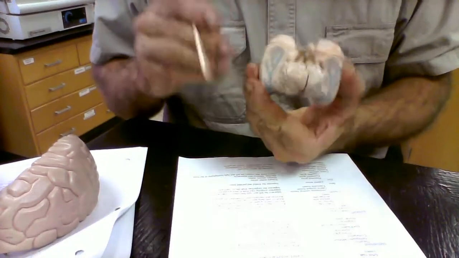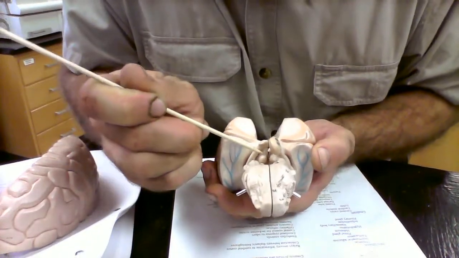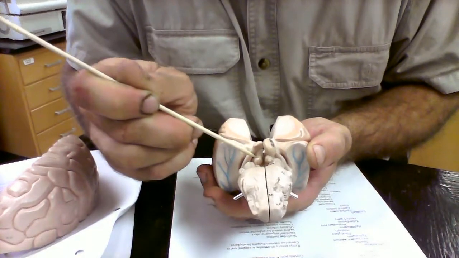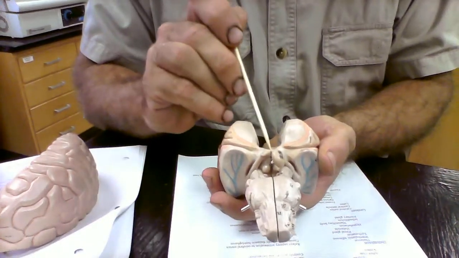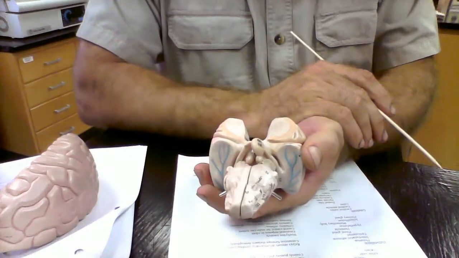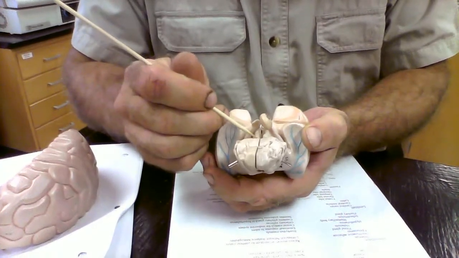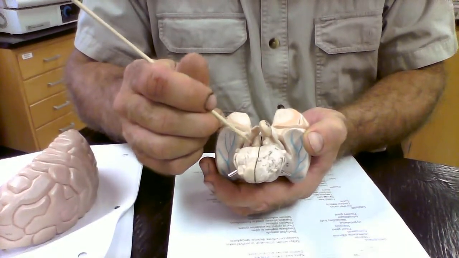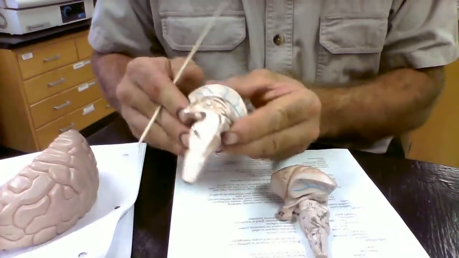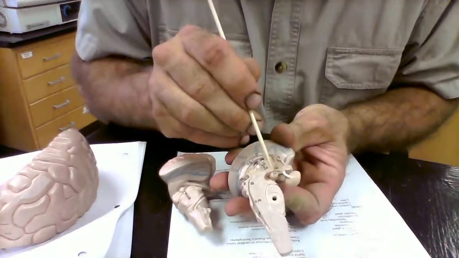Okay. These two bumps right here and here, right posterior to the infundibulum, underneath the optic chiasma, are called mammillary bodies. They are actually part of the hypothalamus, but they are pronounced parts of the hypothalamus that stick out. These are the mammillary bodies. You have one on each side. You have a mammillary body here, and you have a mammillary body here.